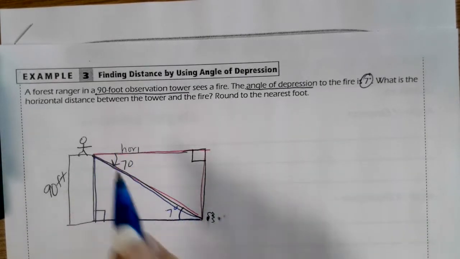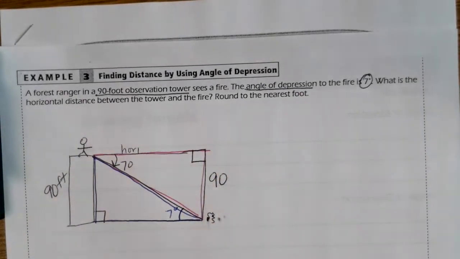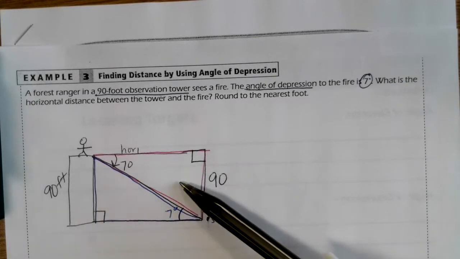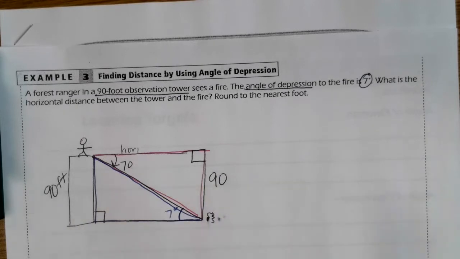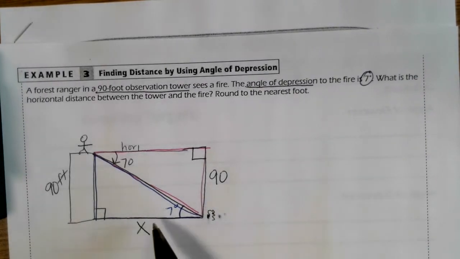They're going to match each other, which means this height is 90. It doesn't matter if you set up the pink or the blue triangle. Okay. If you're using the blue triangle, we're trying to find this measurement down here.